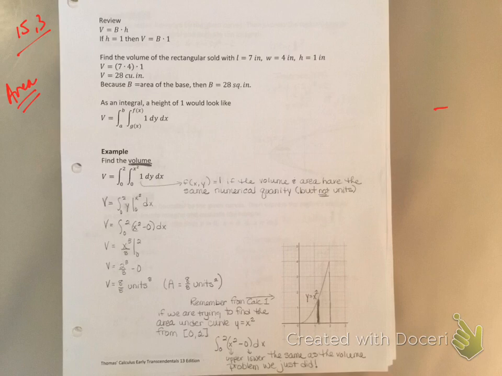Lucky you. Alright, so the idea is that when you find the volume of any kind of solid, I don't care if it's a rectangular solid like this, or it's a cylinder like this, if you can find the area of the base, which in this case is this thing, then all you have to do is multiply it by the height. Okay, and so that's what this formula is referring to right here. The volume is equal to the area of the base times the height. That's what the capital B is.